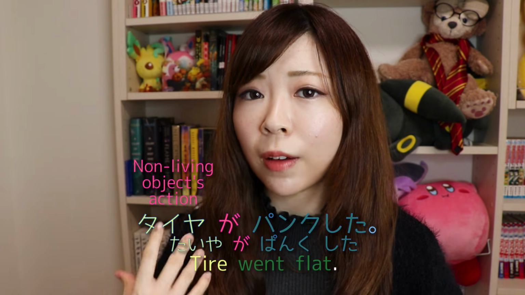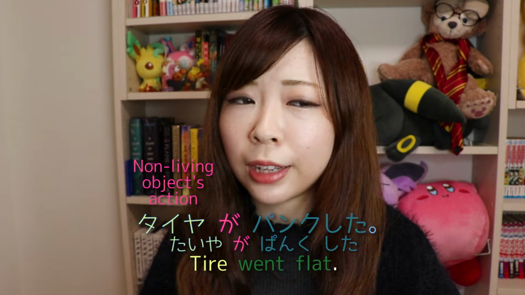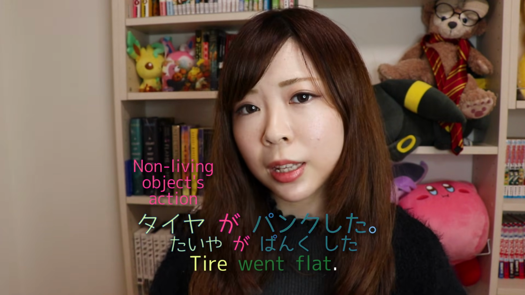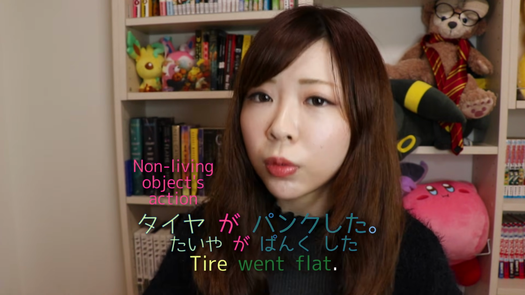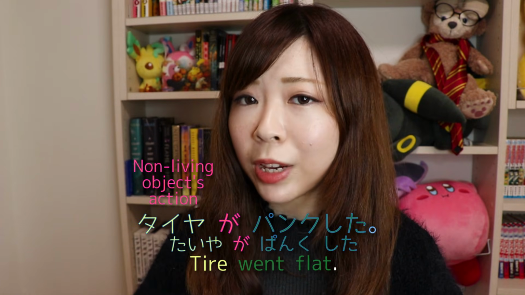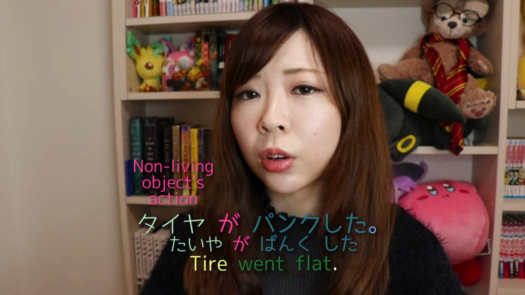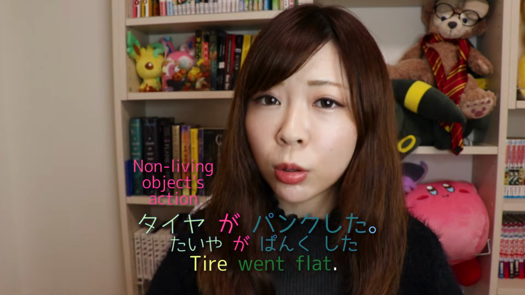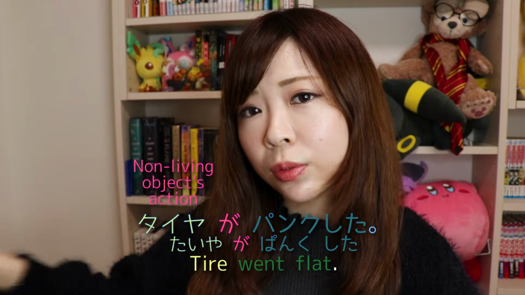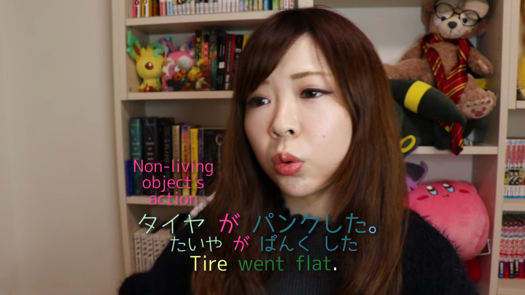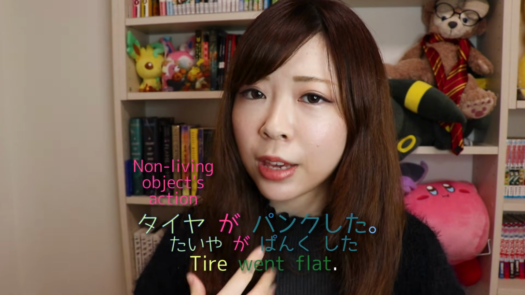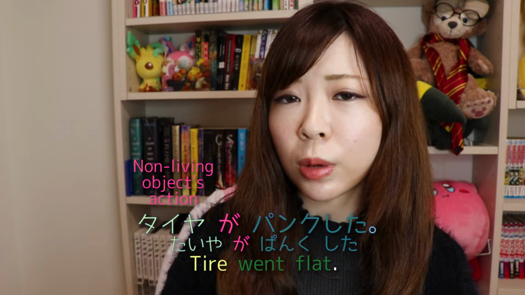When I say verb, I don't really mean this one, although this is a verb, but action verbs like to break, to go flat, to eat, to wake up, or to hit, that sort of action verb. And the subject is an object, like the tire went flat, or the window broke, or the toilet doesn't flush. So it's not really like we are talking about me or you. We use the ga particle with verbs.